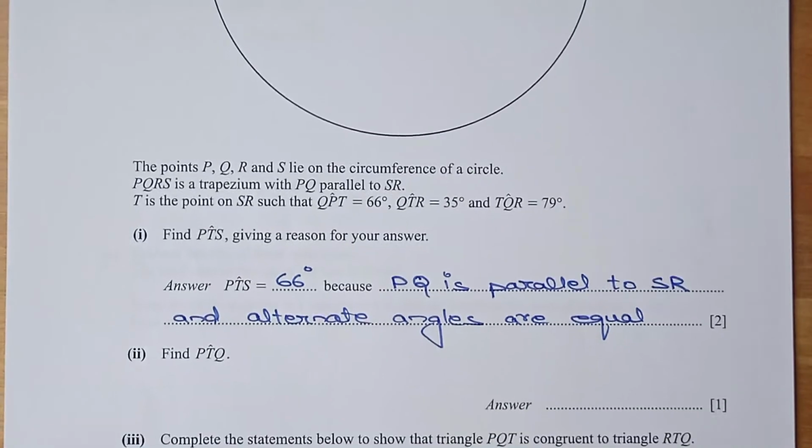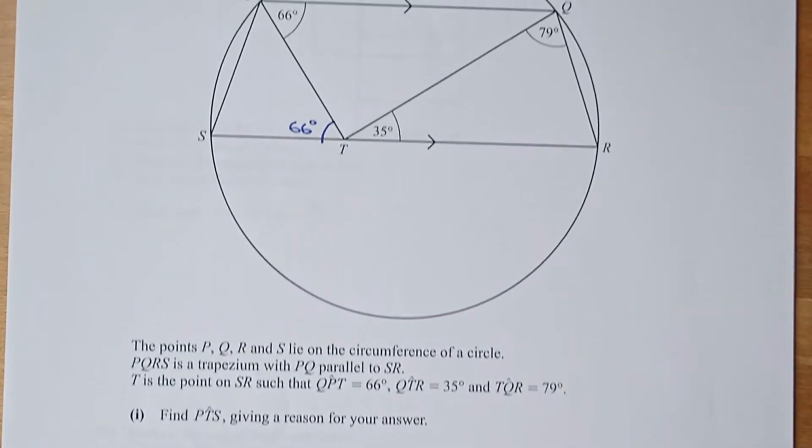Now for the second part, we need to find PTQ. So where is PTQ?